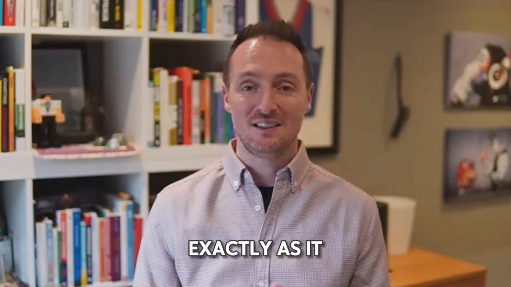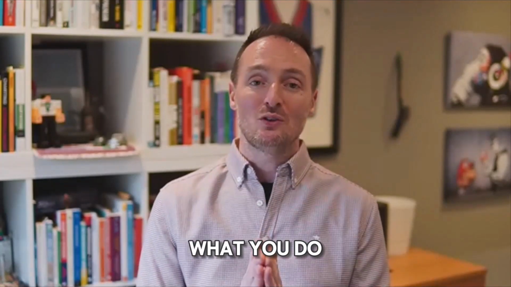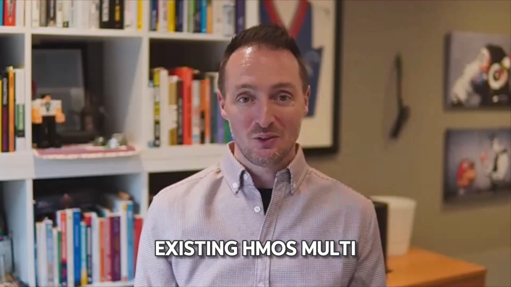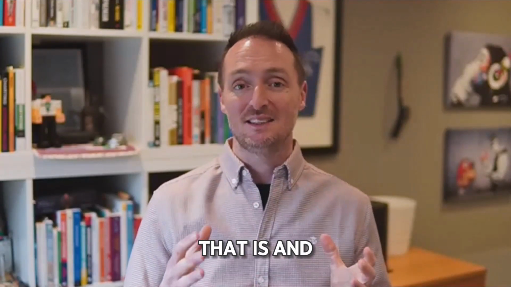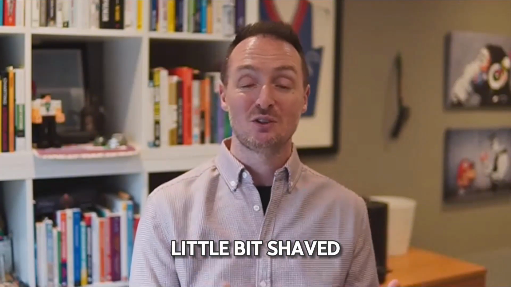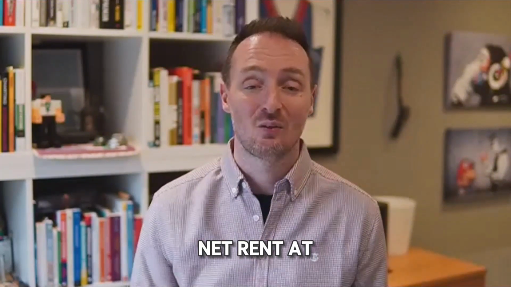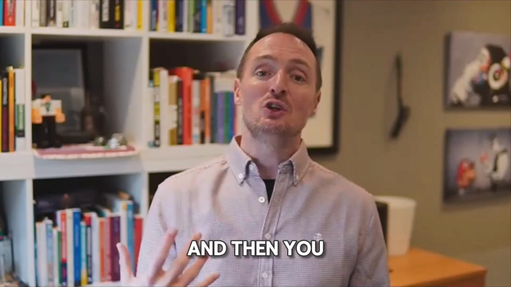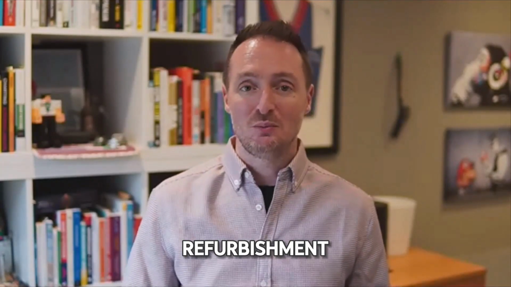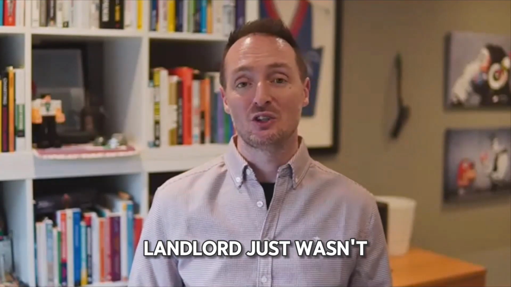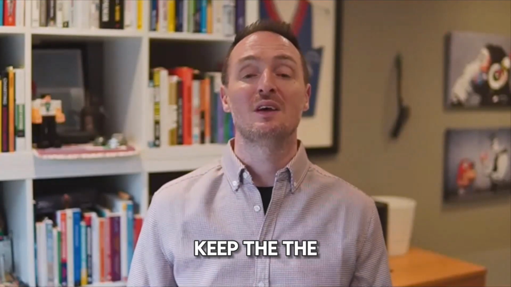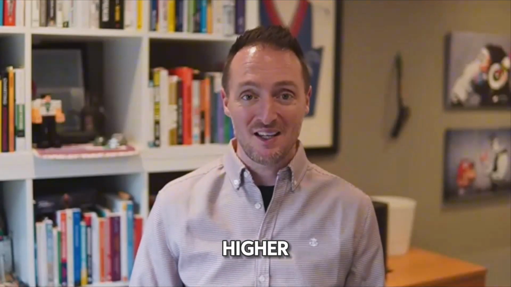And it sounds exactly as it says on the tin. What you do is you find existing HMOs, multi-lets, you offer that property owner a guaranteed rent that is pretty much just a little bit shaved off what they're getting net rent at the moment. And then you improve it through refurbishment, through finding different types of tenants. And maybe the landlord just wasn't motivated and you can keep the occupancy levels much higher. You're going to get much more profit.